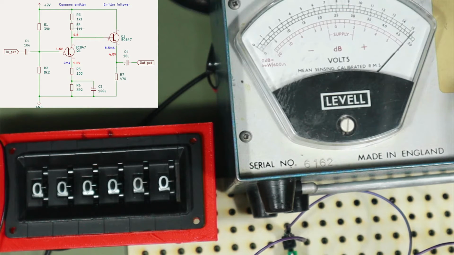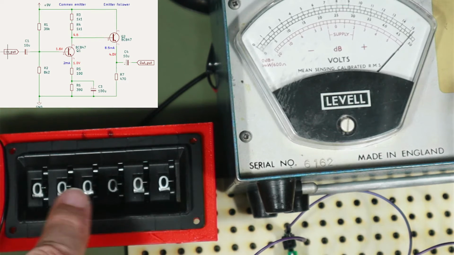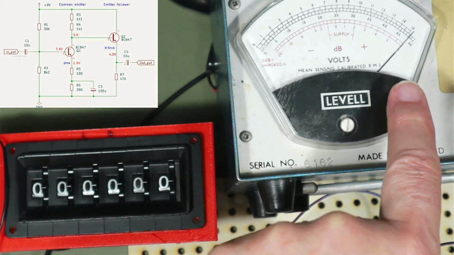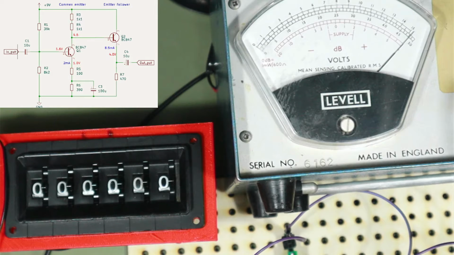Now, if you want to measure the input impedance, you feed the signal into here via a resistance, this resistance decade box, or my version of one, and you measure the voltage between the input and ground. So what I've done is I've got no resistance at the moment going in, and I've set the point here to an arbitrary value over here, and you see it's resting on the plus 6 dBs. This is the dB scale, and it's resting on plus 6.